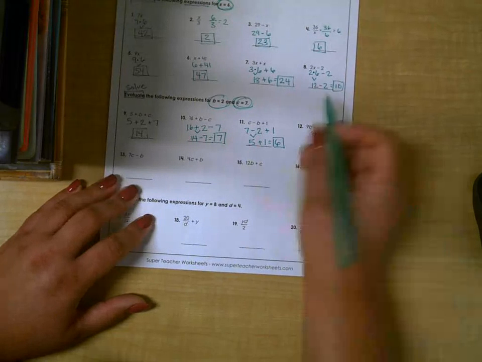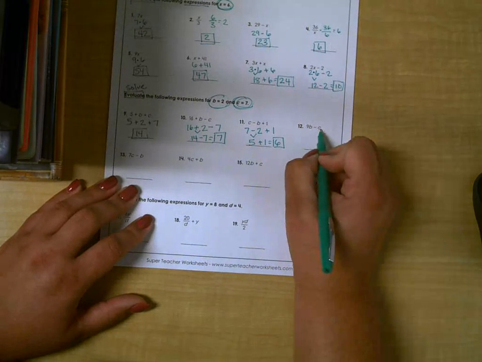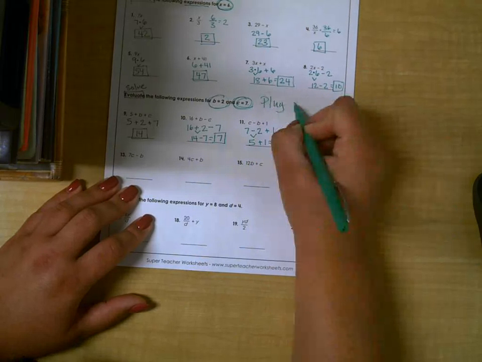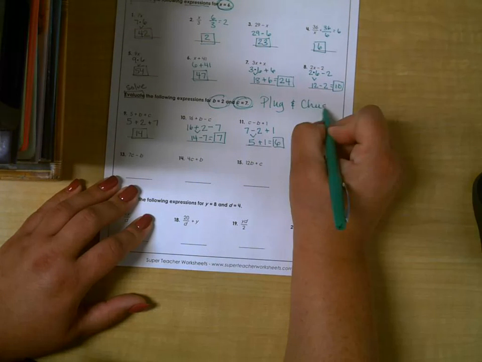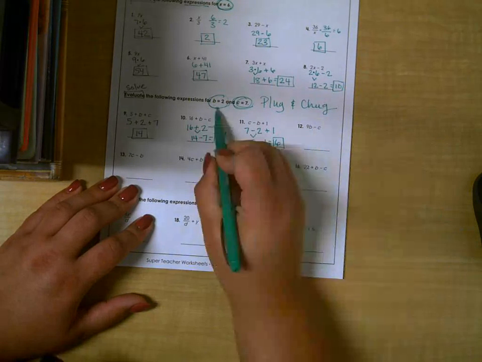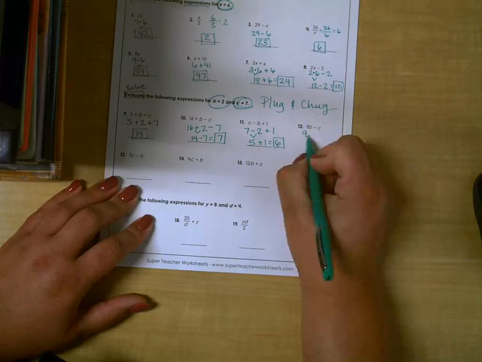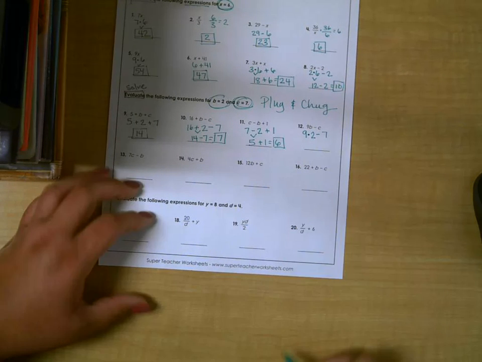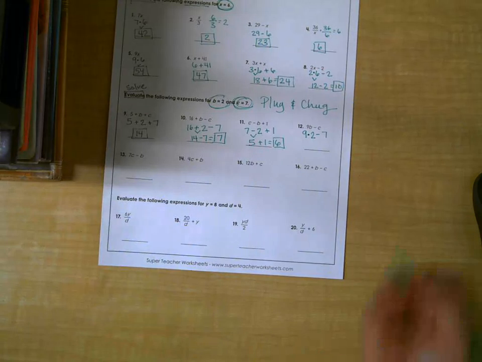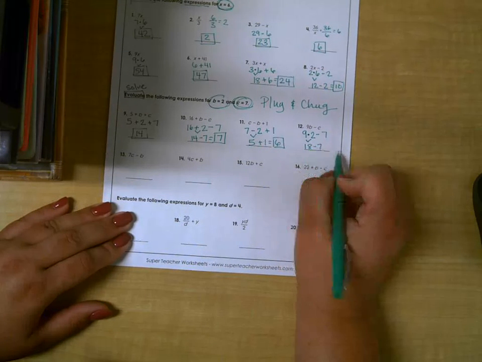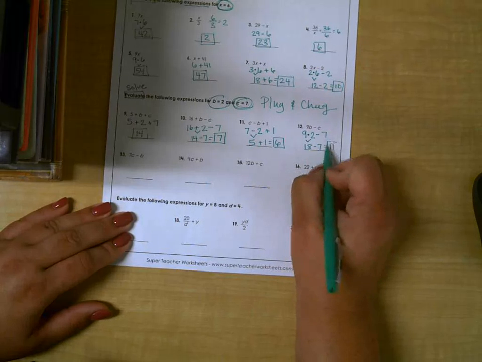All right. 9 times b minus c. Again, we're just going to plug and chug. Remember that phrase, plug and chug. You plug in what you know and just solve the rest of the problem. So b equals 2, so that's 9 times 2, and then c is 7, so minus 7. Order of operations tells me to multiply first, so I'm going to multiply. 9 times 2 is 18. Then I subtract 7, and I get 11 as my answer.